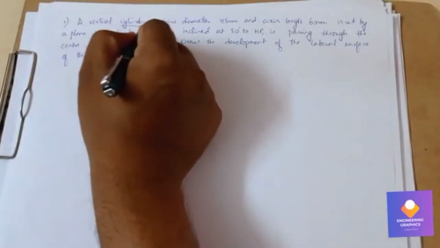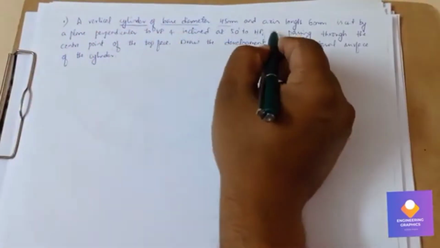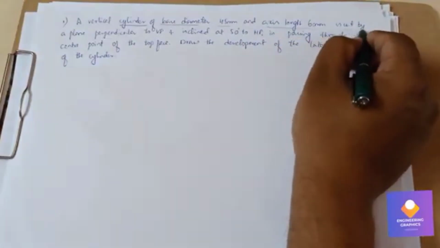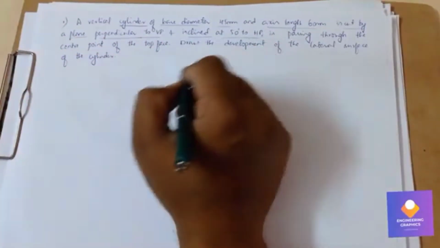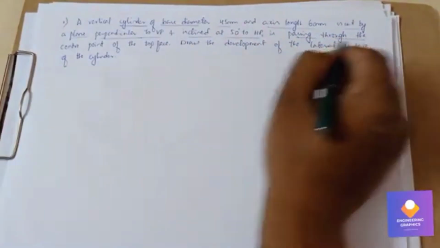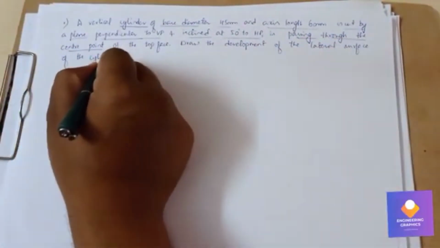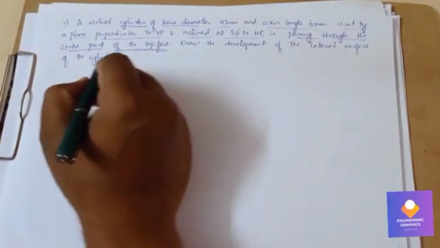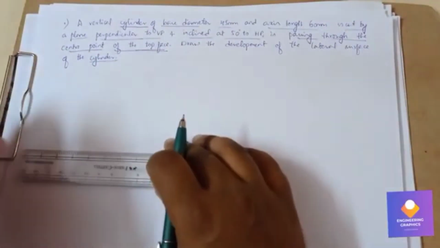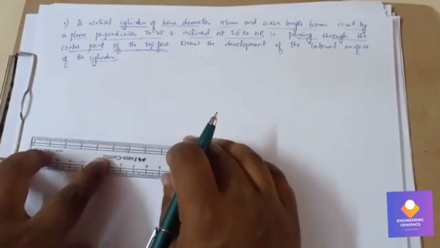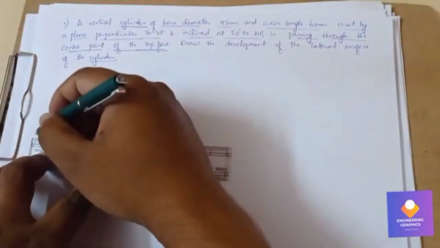A vertical cylinder of base diameter 45 and axis length 60 is cut by a plane perpendicular to VP, inclined at 50 degree to HP, passing through the center point of the top face. So draw the development of the lateral surface of the cylinder. So draw XY line.